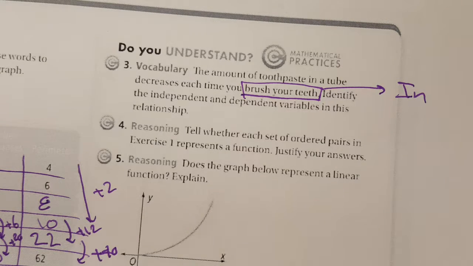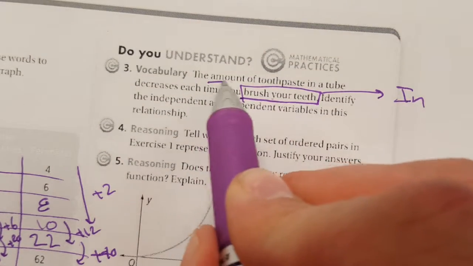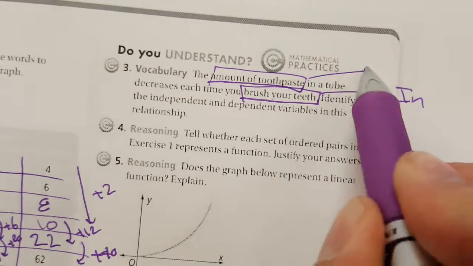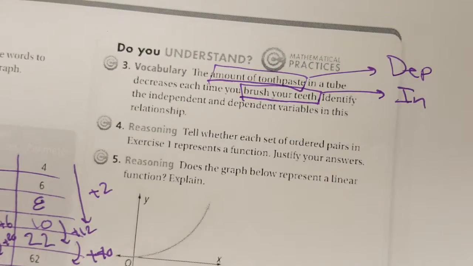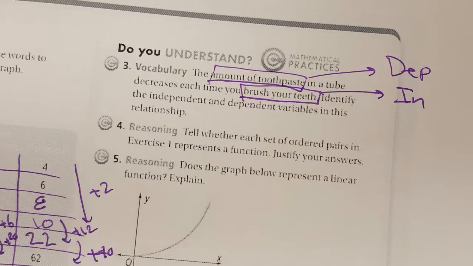The amount of toothpaste has absolutely no control over itself. It depends on when you brush your teeth. So the amount of toothpaste would be the dependent variable. The amount of toothpaste is just sitting in there waiting until you do something. It depends on when you brush your teeth. So brushing your teeth, that's the independent variable, and the amount of toothpaste is the dependent.